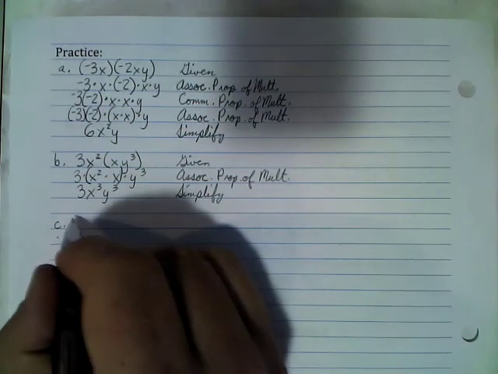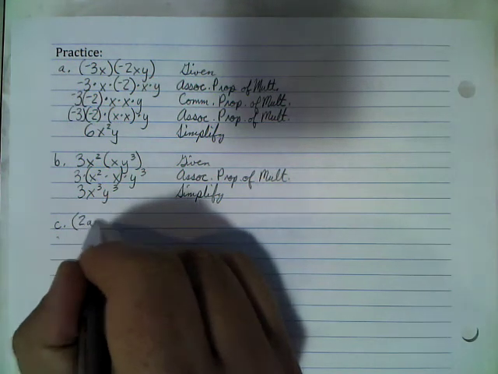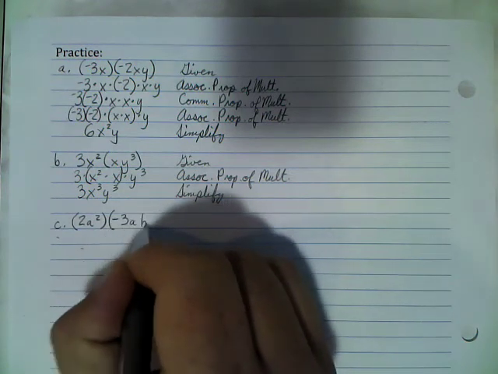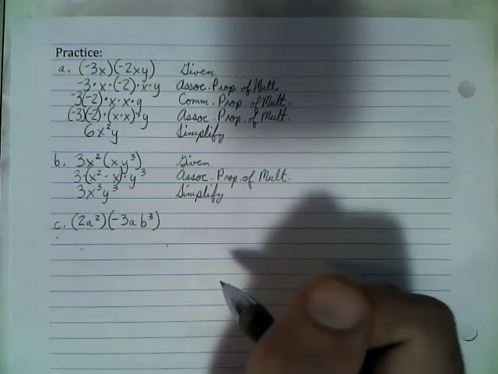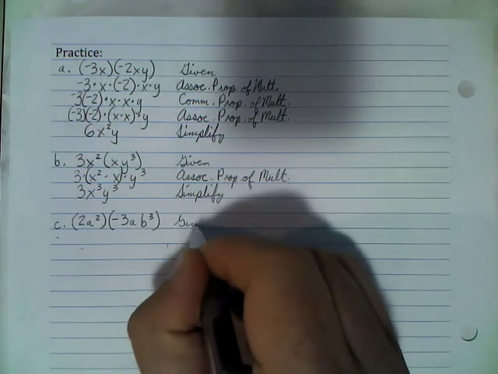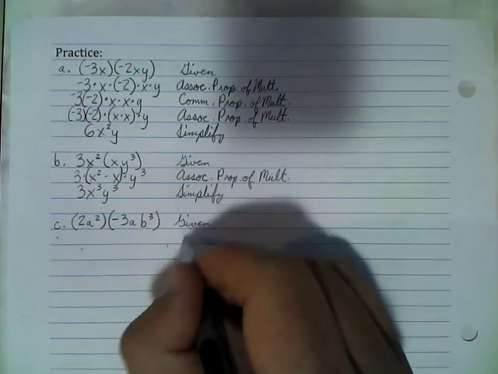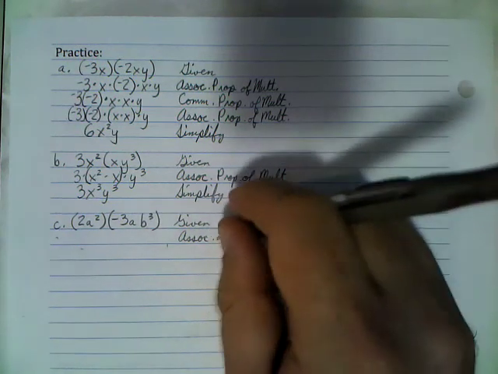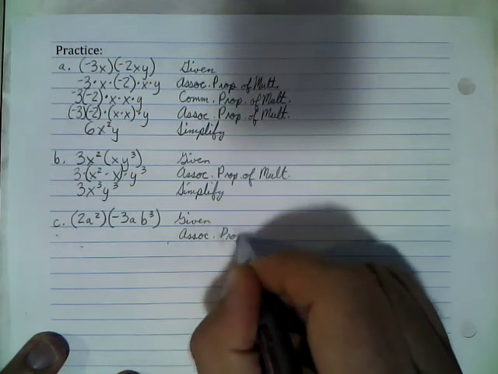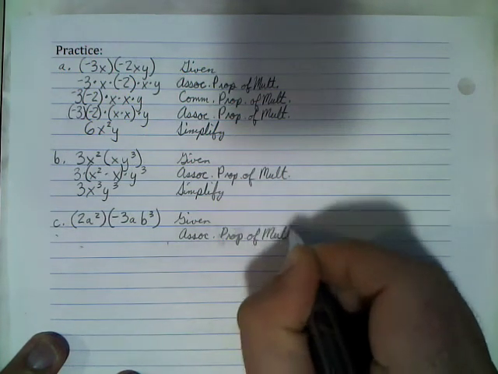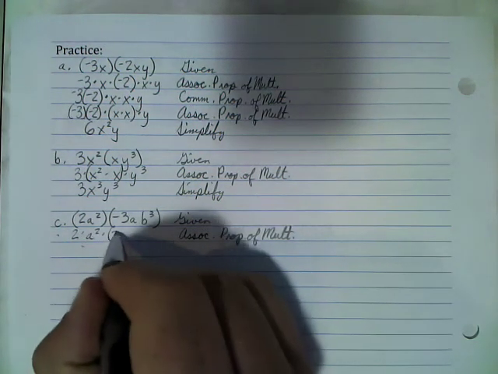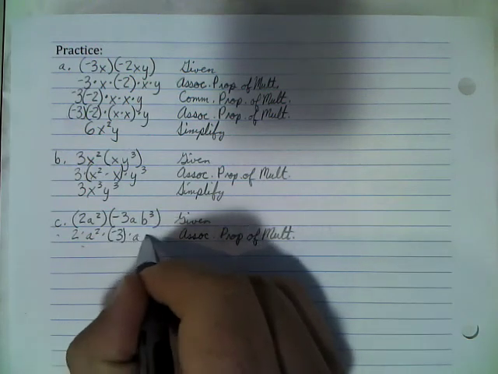Taking a look at C, we have 2a squared, and then in another set of parentheses, negative 3ab cubed. So that is the problem that we were given. Now I'm going to use the associative property of multiplication. Oh, forgot property. Associative prop for property of mult for multiplication will allow me to break this up into pieces. I'm going to put that negative 3 in parentheses just so it's clear. It's a negative 3, not a minus 3.